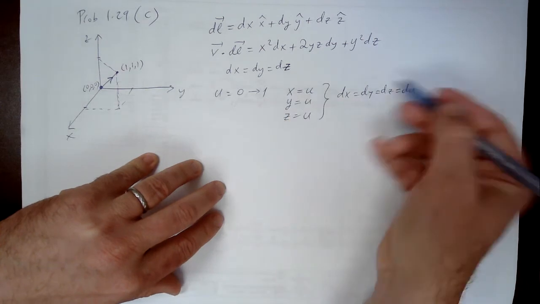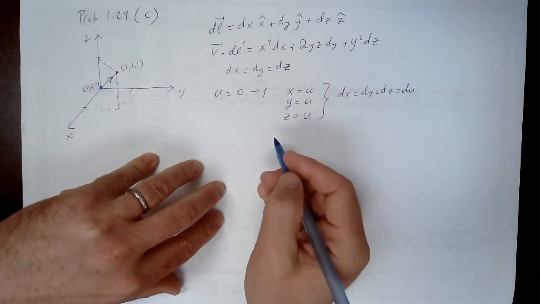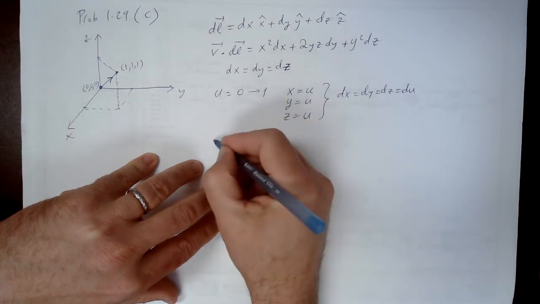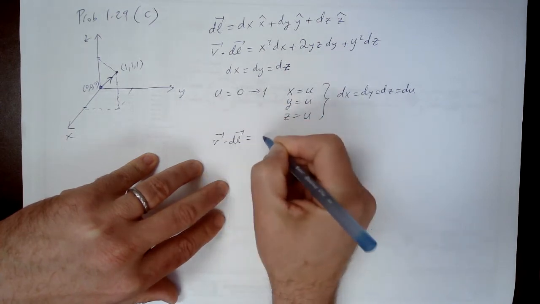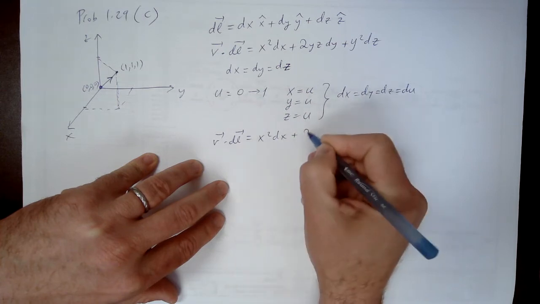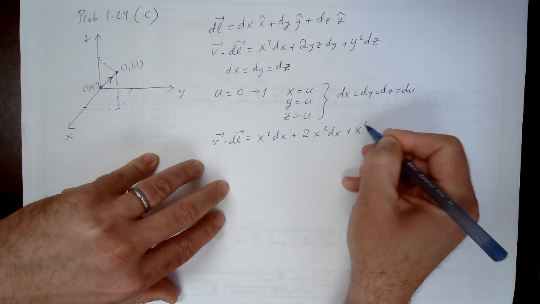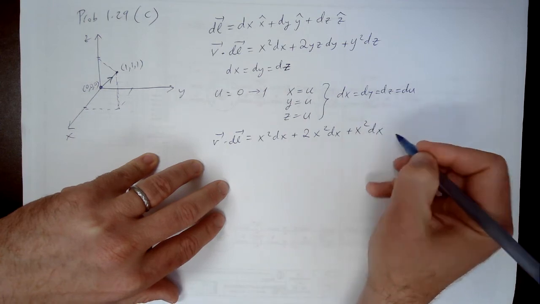All right, so if the variables change the same way, my v dot dl becomes simply x squared dx plus 2x squared dx plus x squared dx.